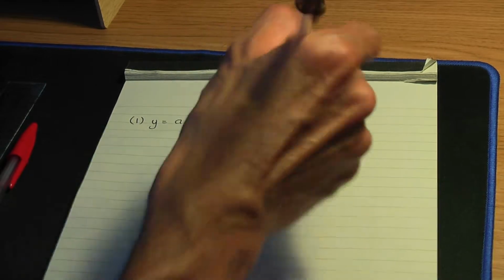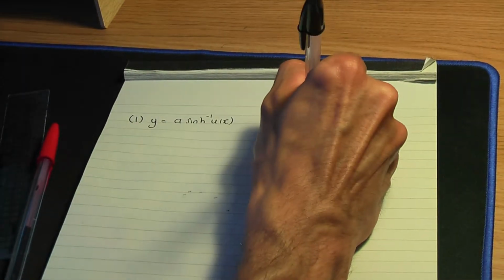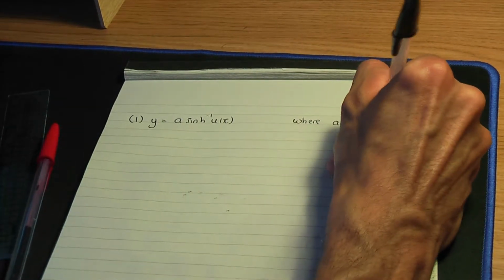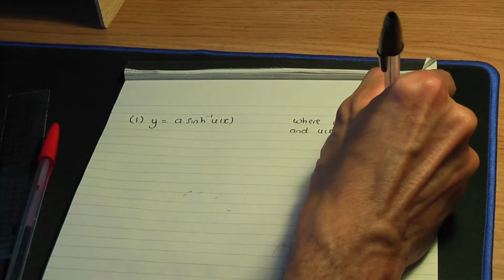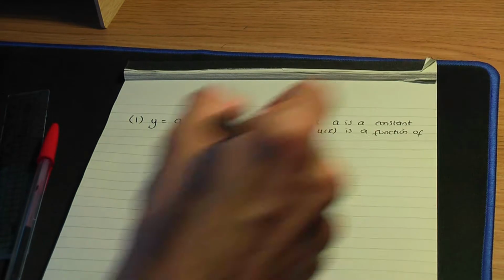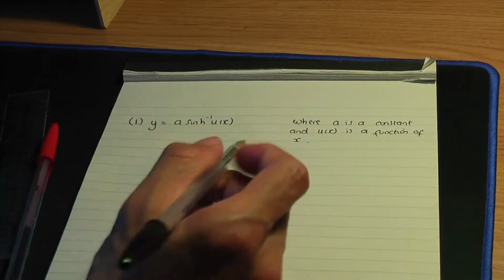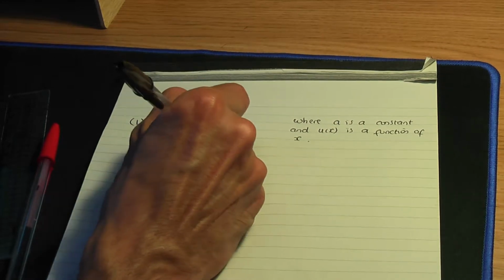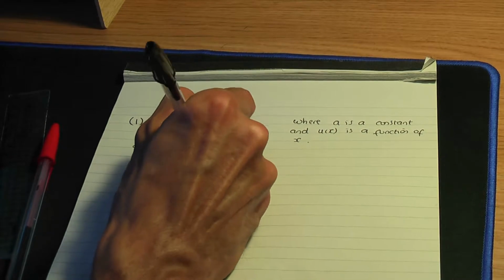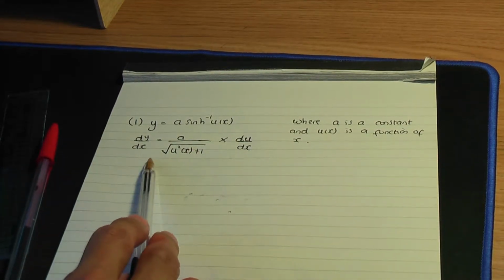So here's some additional results. Number one, if y equals a hyperbolic sine inverse u(x), where a is a constant and u(x) is a function of x, then in order to prove the derivative you need to use the chain rule. Let me just give you the result straight away though. dy over dx will be a divided by the root of u squared x plus 1, times du over dx. So this result is true if a is a constant.